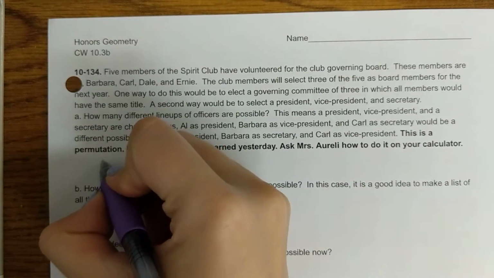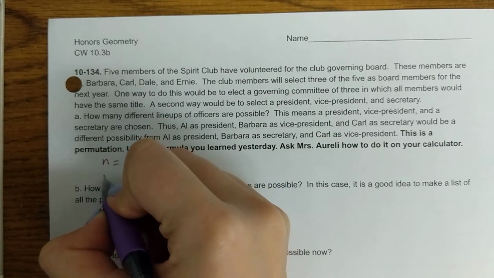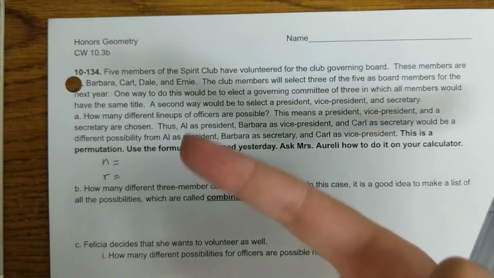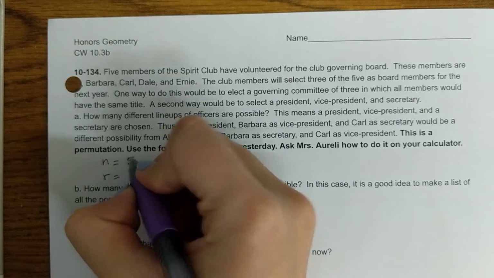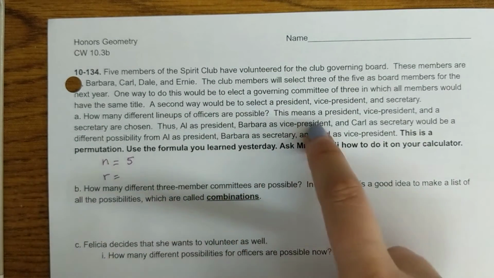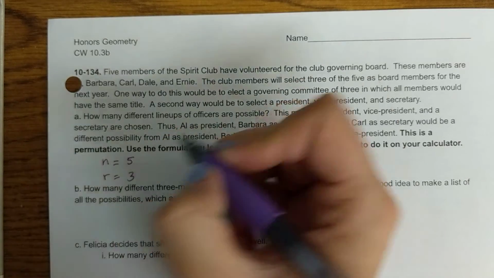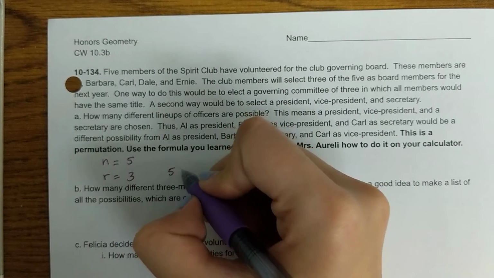So what we need to do first is figure out what's my total and what's my selection. I have Al, Barbara, Carl, Dale, Ernie. 5 people. How many officers? President, VP, and secretary. 3. So I'm going to plug it in as 5P3.